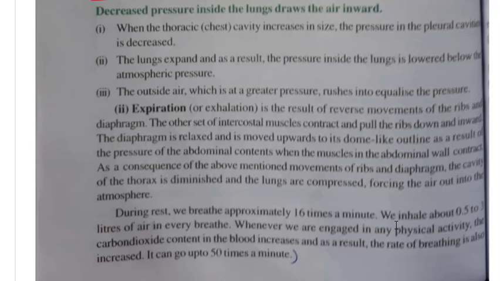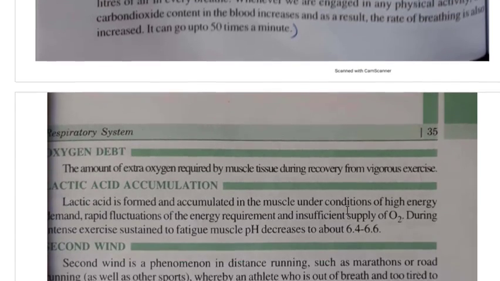Whenever we are engaged in any physical activity, the carbon dioxide content in the blood increases, and as a result the rate of breathing also increases. It can go up to 50 times a minute. So when we are doing some physical activity or exercise, the carbon dioxide content in our blood is increasing, because we are using energy, and then to remove this carbon dioxide and to take in more oxygen, our breathing rate increases and goes up to 50 times a minute.